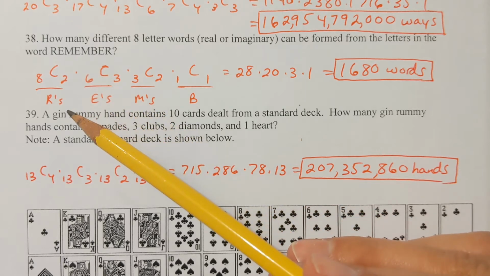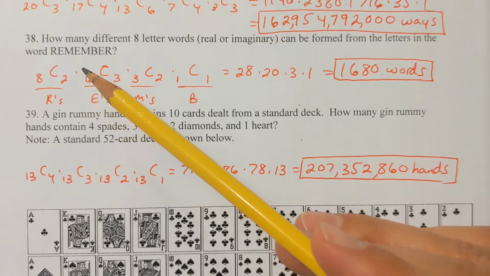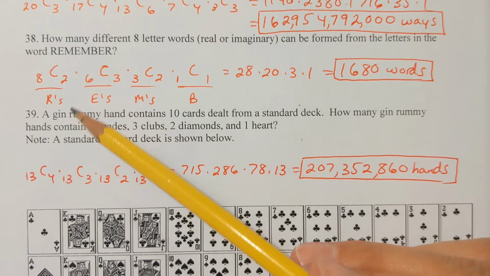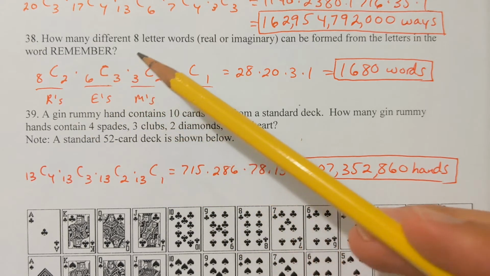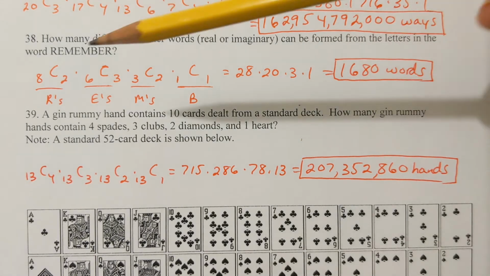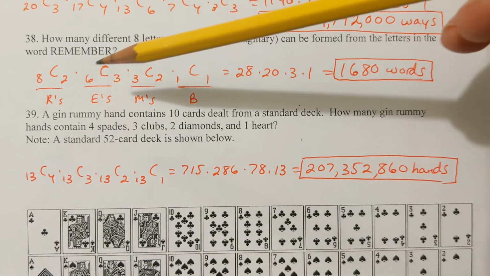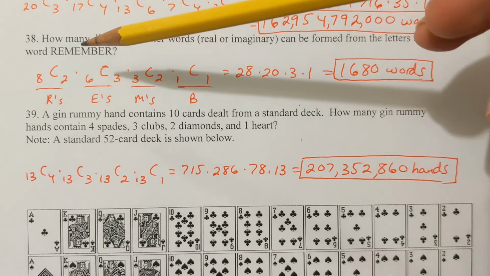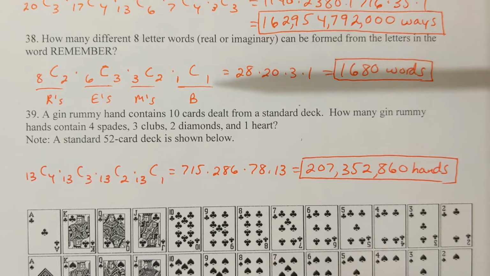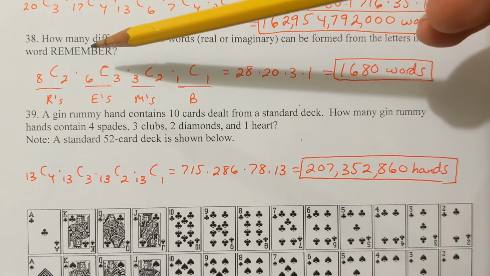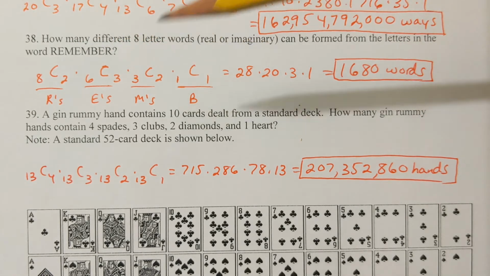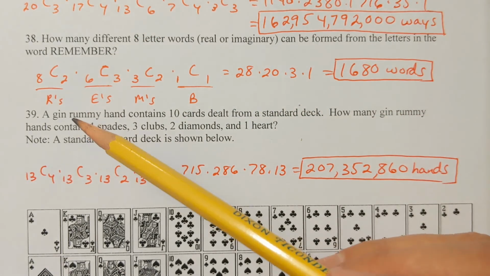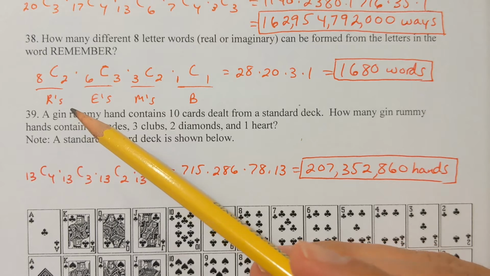There's 2 R's, there's 3 E's, there's 2 M's, and there's 1 B. Okay, so in the 8 open spaces, you're going to choose 2 of them to position the 2 R's. So maybe they get positioned in the 3rd spot and the 6th spot, or maybe they get positioned in the 2nd spot and the 5th spot. Okay, whatever. So there's 8 open spots. You're going to choose 2 of them to position the 2 R's.